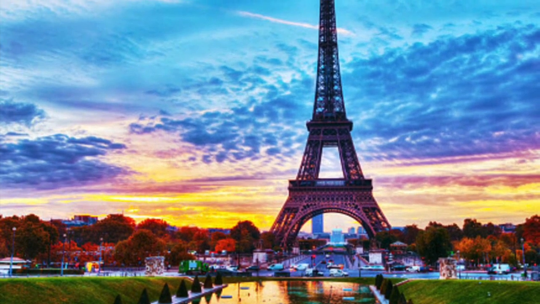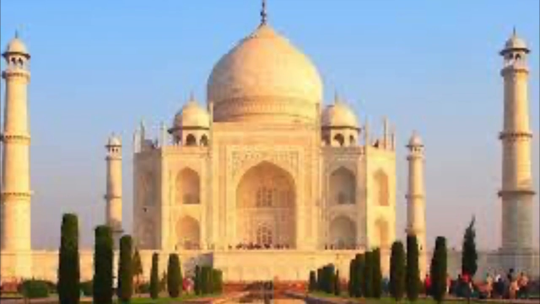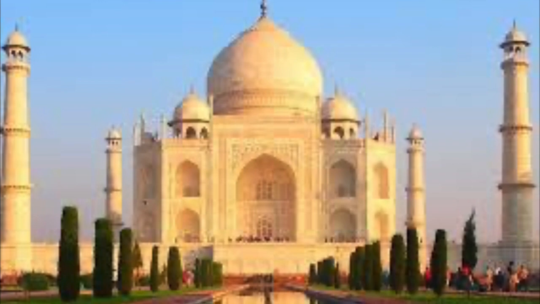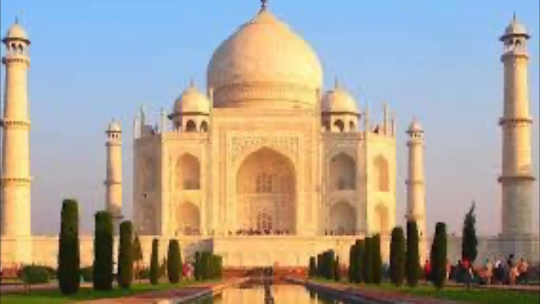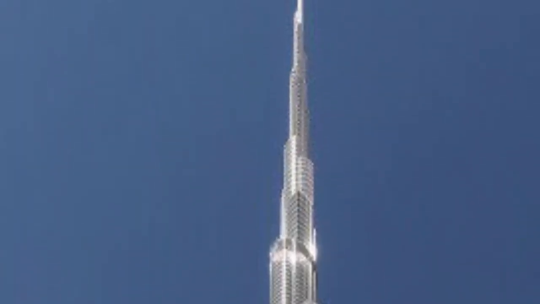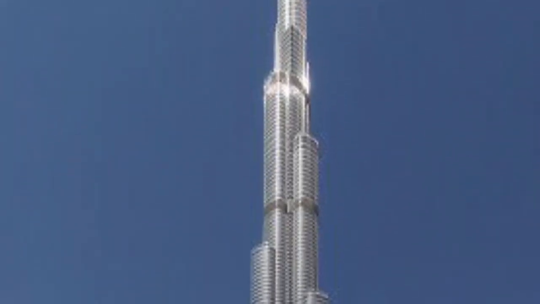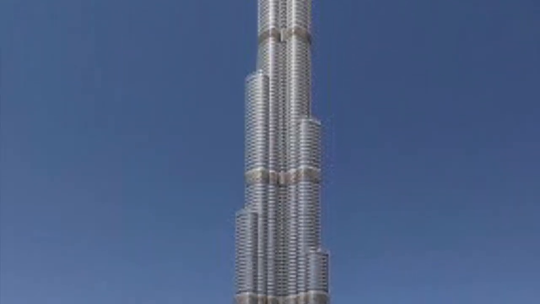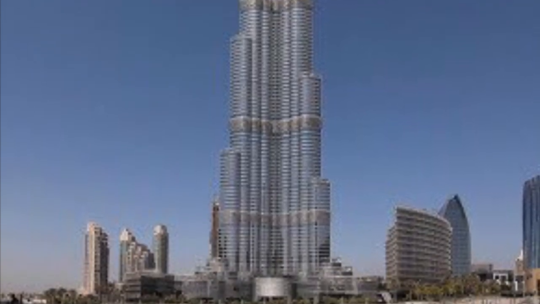The first one was Eiffel Tower, and this is Taj Mahal, which is in India and is a very famous mausoleum. It's all made out of white marble, and there are precious stones in its walls. This is the tallest building in the world. It's called Burj Khalifa. It is in Middle East. You can see it is so tall, the other multi-story buildings are dwarfed next to it.